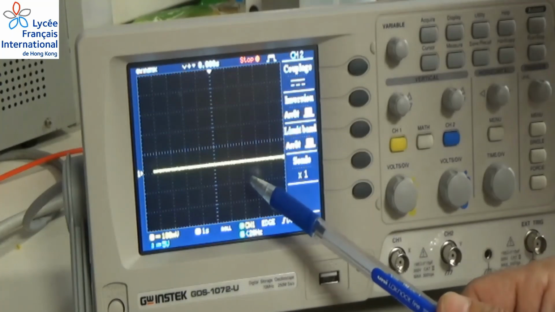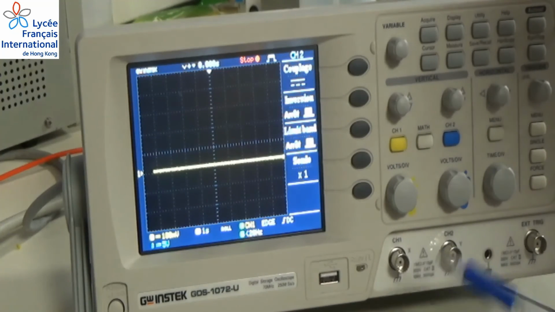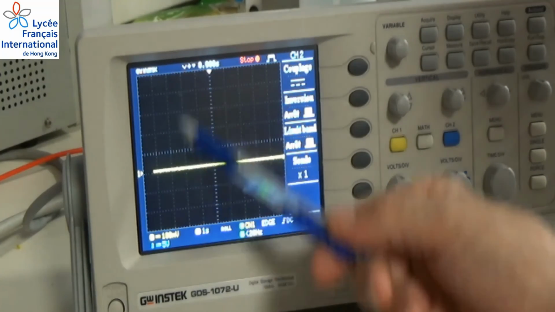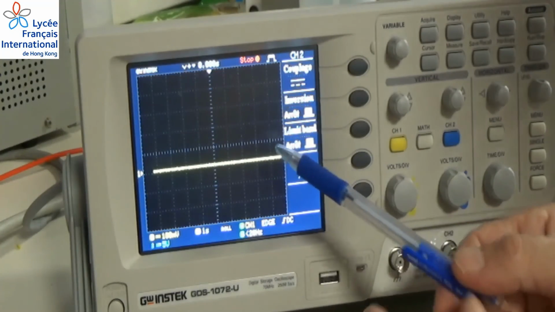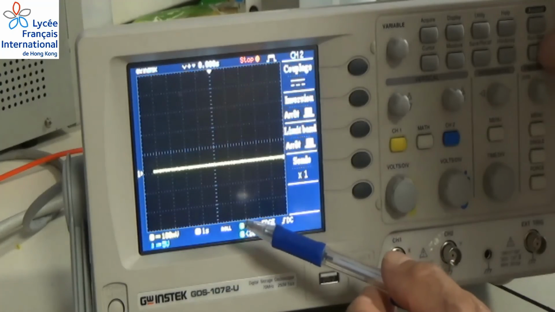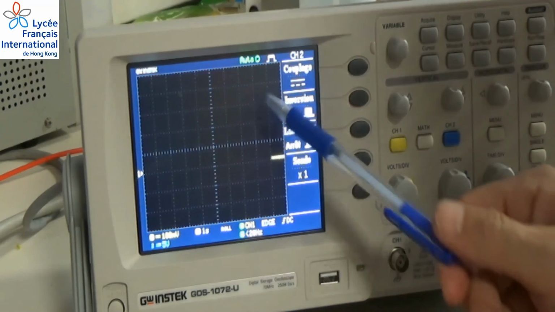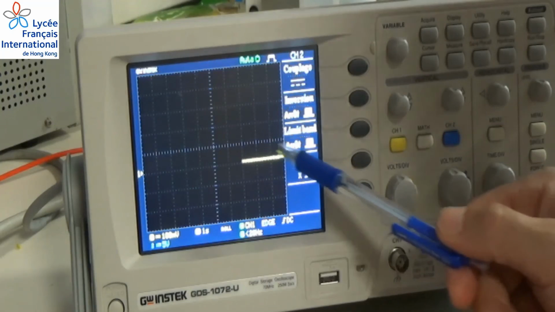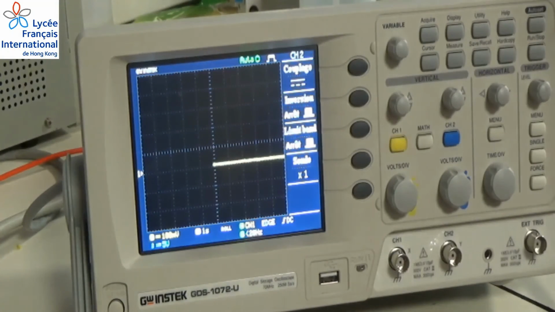Whatever signal is coming to channel 1 and channel 2, this will freeze the signal on the screen. If I press the button again, you can see in green automatic, and we can record the signal again. This is a primary function of the oscilloscope.